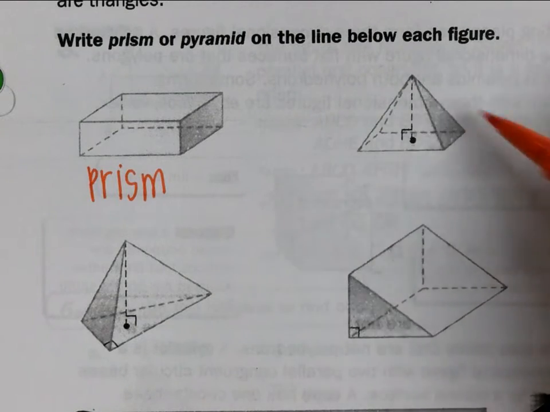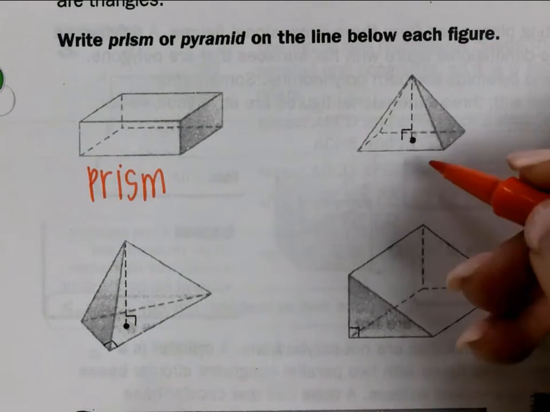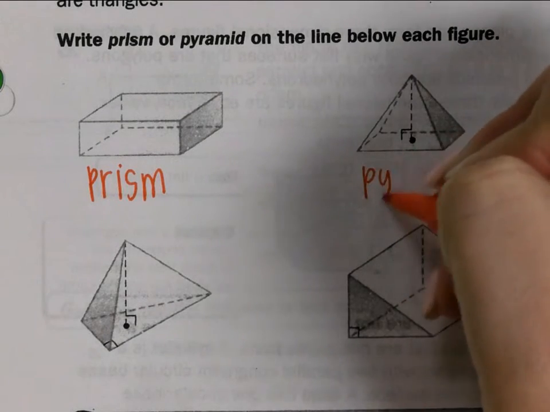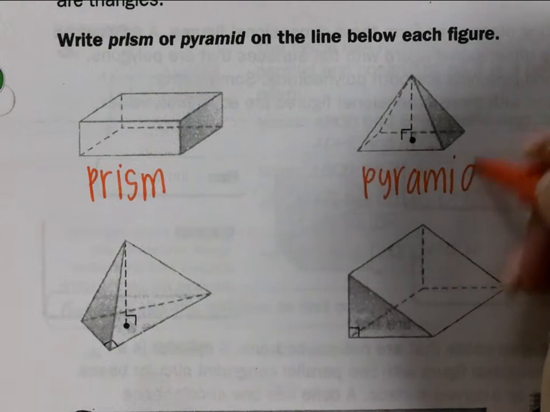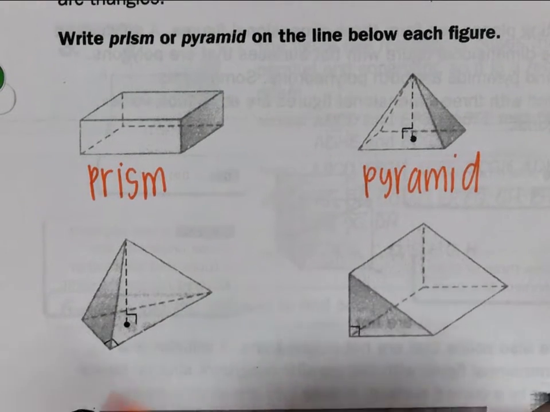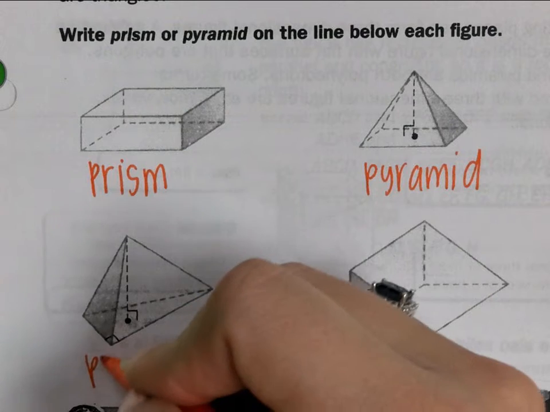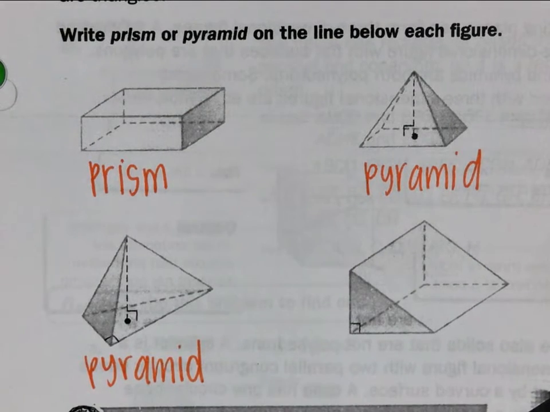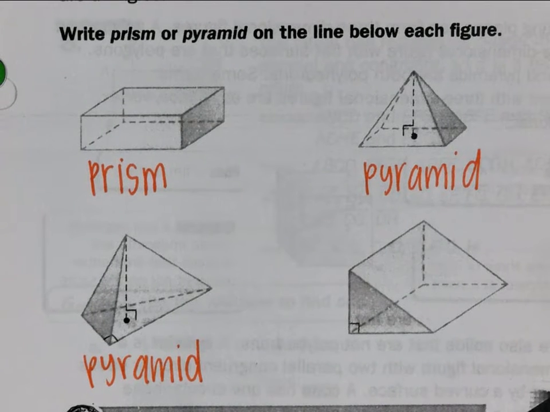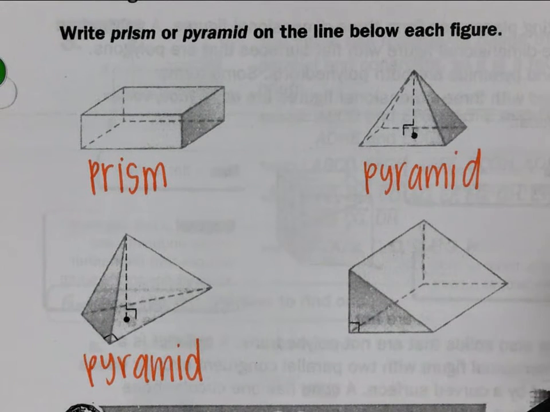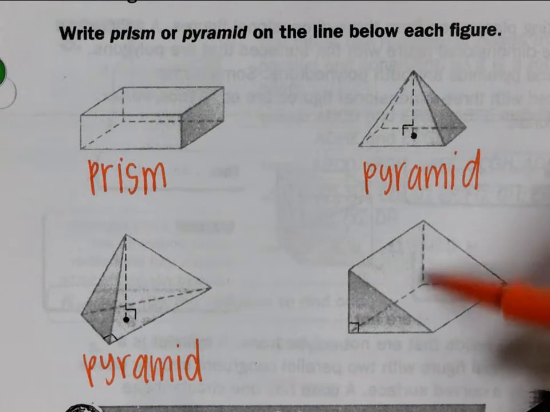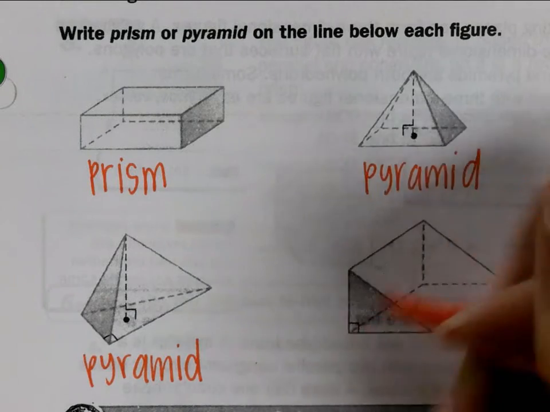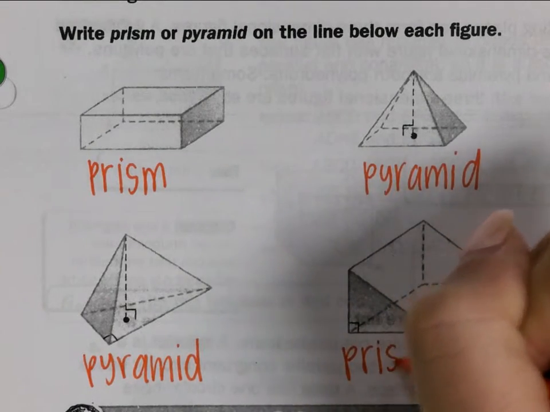What would this figure be? Pyramid. A pyramid because I have one base and then all my other faces are triangles, right? Okay, what about this third one? It's a pyramid as well. What about that last figure? Prism. Why is it a prism? Because it has triangles and the polygons that are parallel. Those two triangles right there are parallel to each other. So those are my bases, meaning that this is a prism.